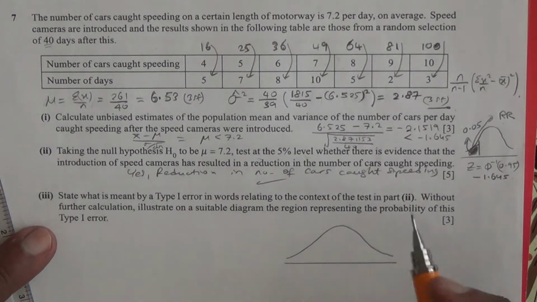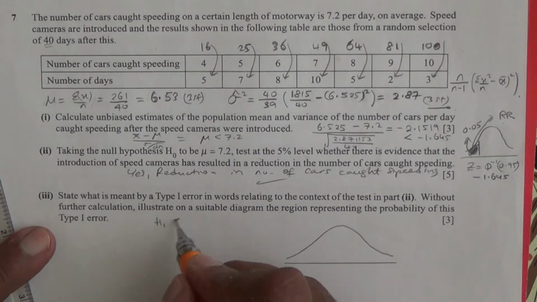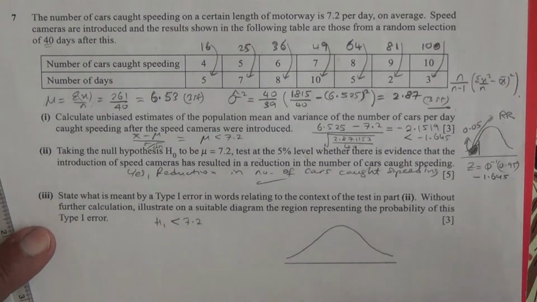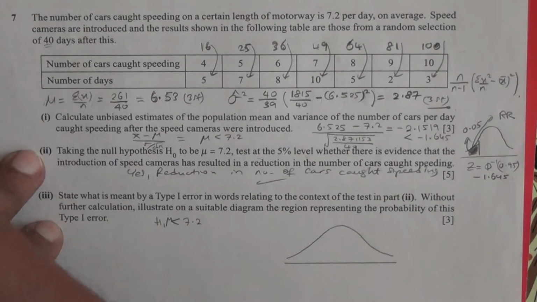So in other words, we are accepting the alternate hypothesis when it's false. So we are accepting that there has been a reduction. Remember, the alternate hypothesis is H1, the mean should be less than 7.2.